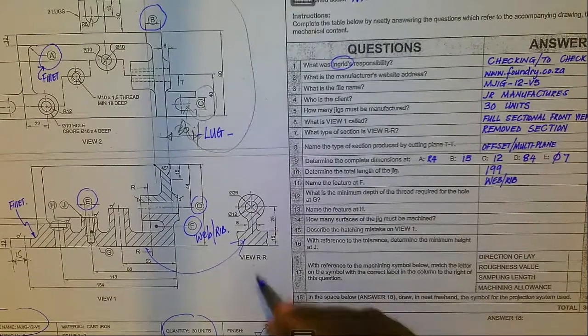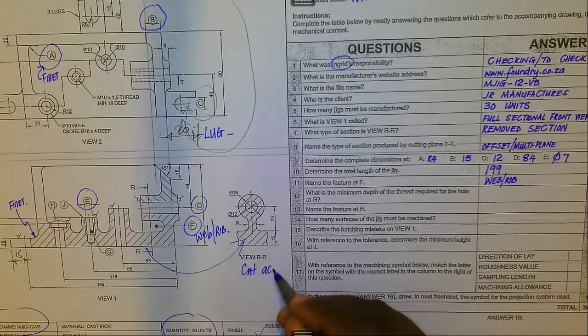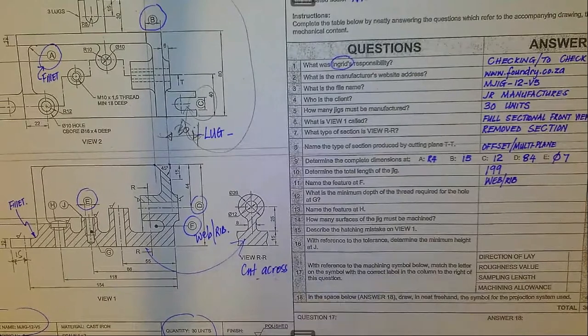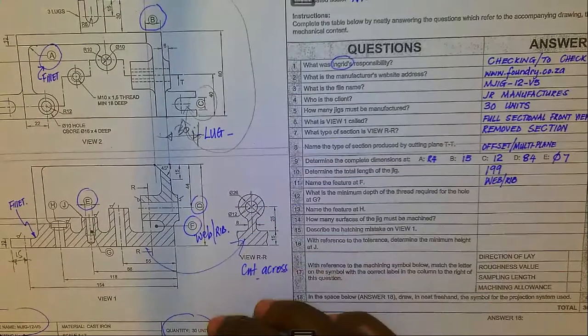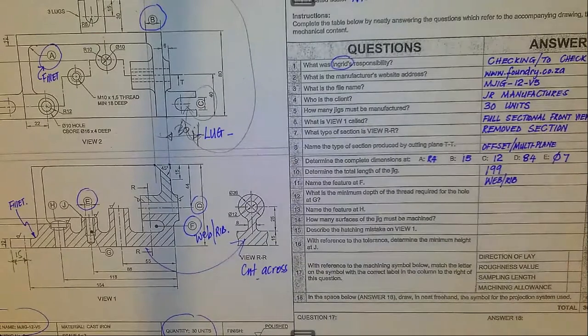This is referred to as having been cut across. You have cut this one across, okay? In terms of the web, but this one is said to be cut along, and this one cut across. So if you cut across and you are able to see the thickness of that particular web, you hatch it. But if you are not able to see the thickness of that particular web, you don't hatch it. So these are some of the small rules that you can apply in terms of defining which part of the web can be hatched or cannot be hatched.